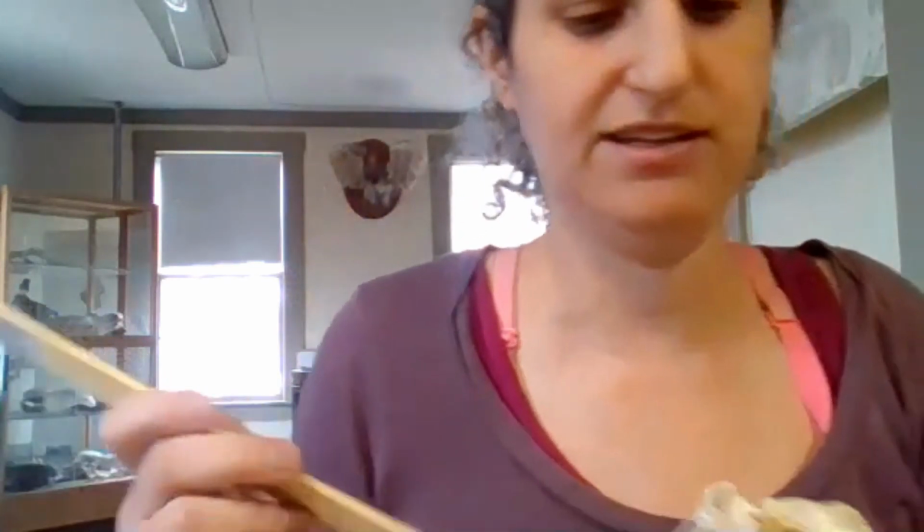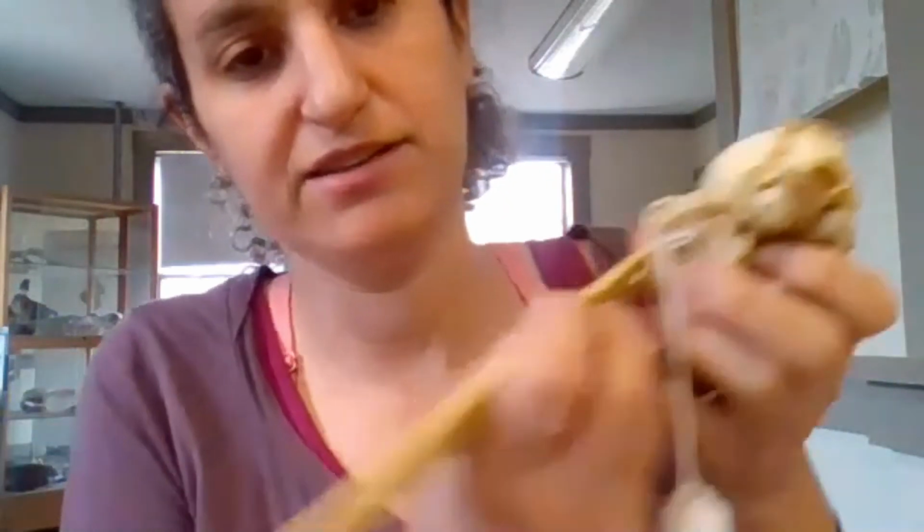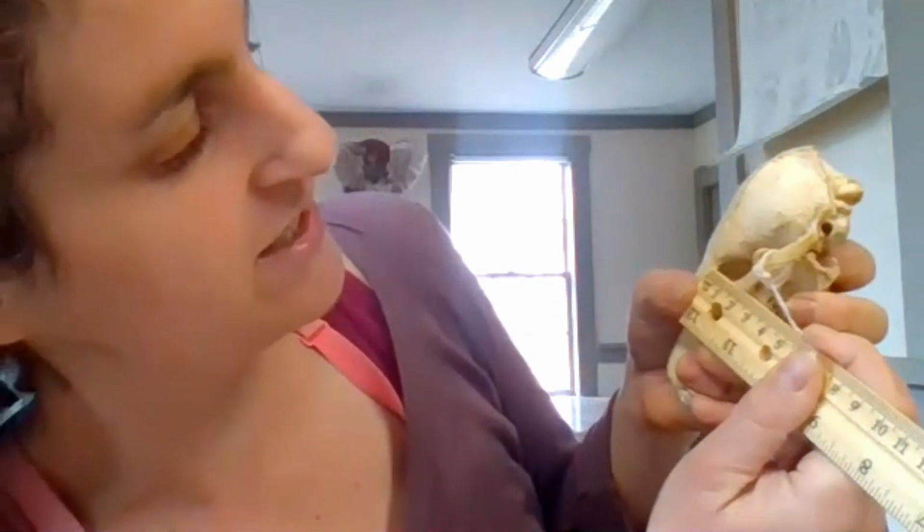And then, so shortest distance between post-orbital, so this would bring us down to 11B, right? We have our U, shortest distance between post-orbital process and zygomatic arch, 9 to 10 millimeters, versus is it 16 to 18? So we need to measure that. And so I'm measuring right here between the post-orbital process and the zygomatic arch, and it's about 10 millimeters. And so that is in line with 11B.